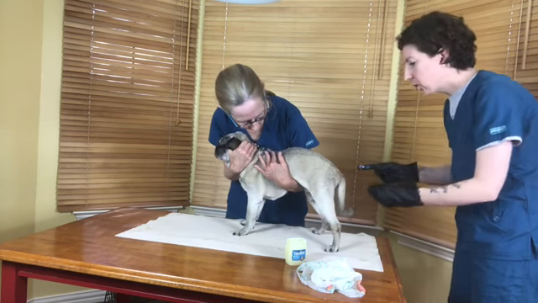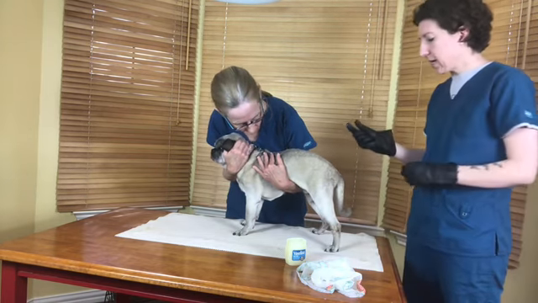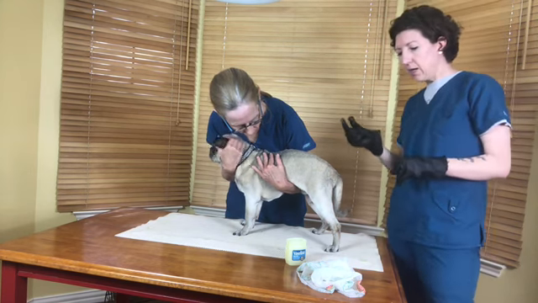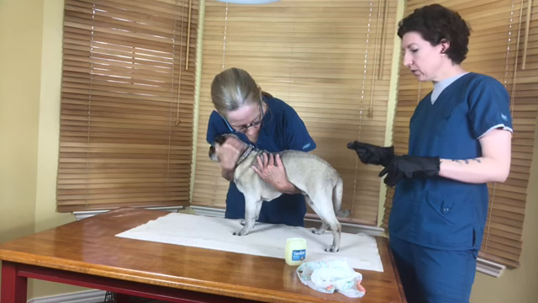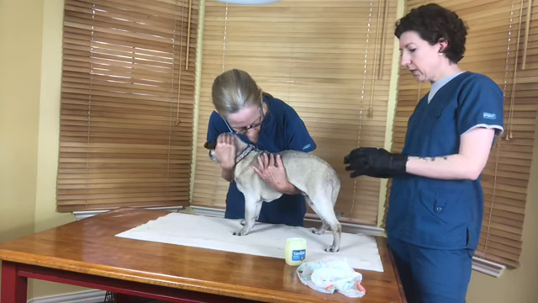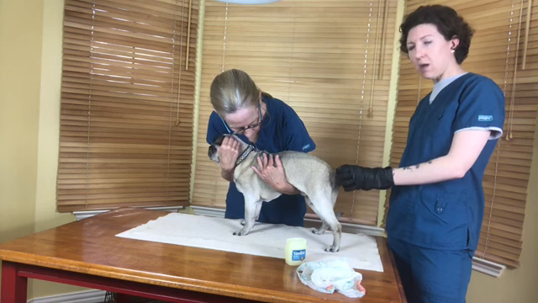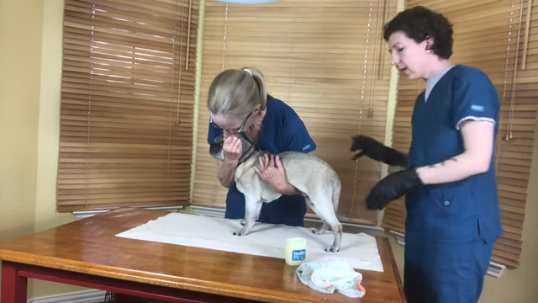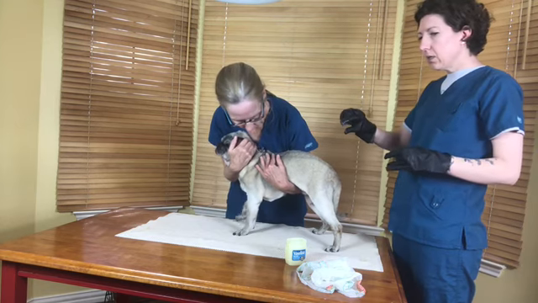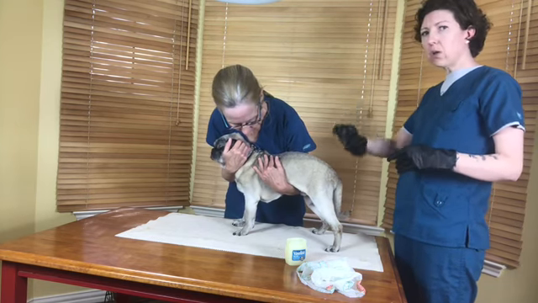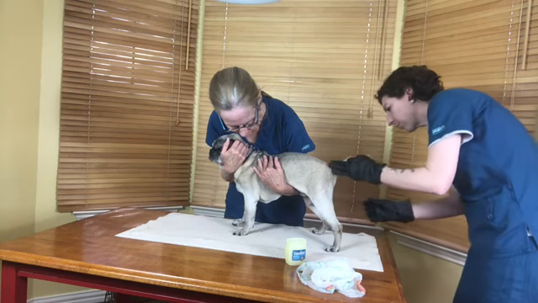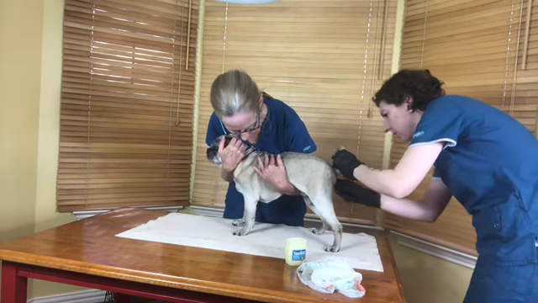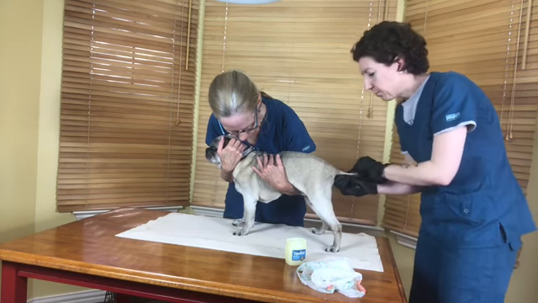So I'm going to insert my finger into the rectum, and then I'm going to feel on the right and left side of the anus. The anal glands usually live at about 4 o'clock and 8 o'clock if you're using a clock reference. And I'm going to gently squeeze and milk outwards. And it's important to have a helper because most dogs do not tolerate this procedure very well.